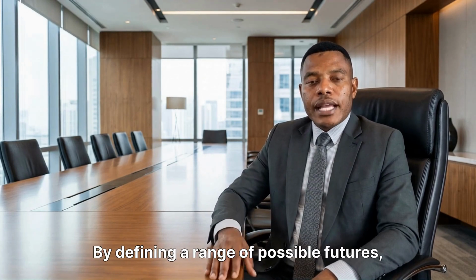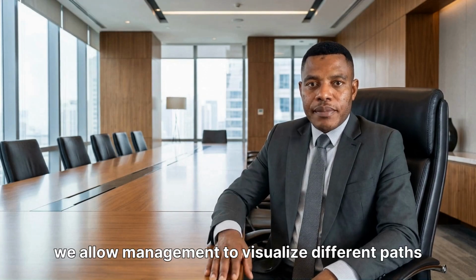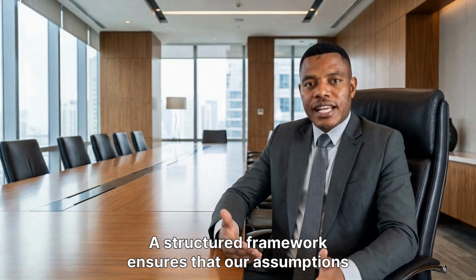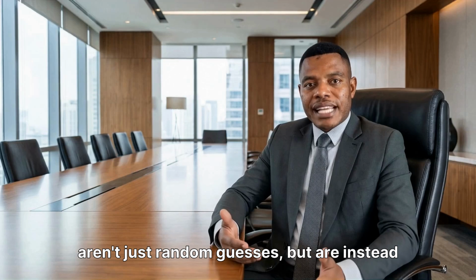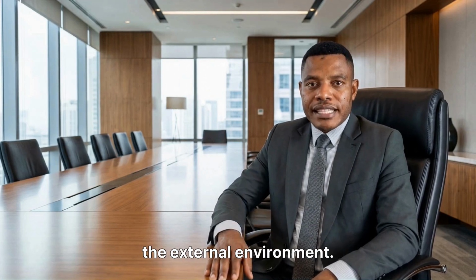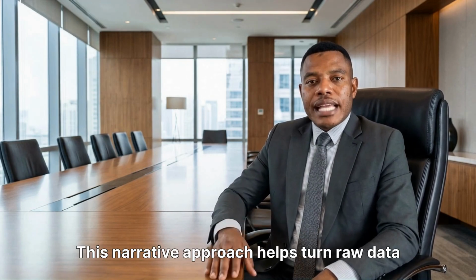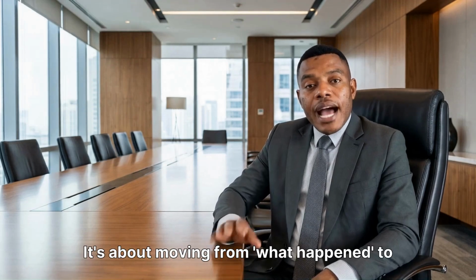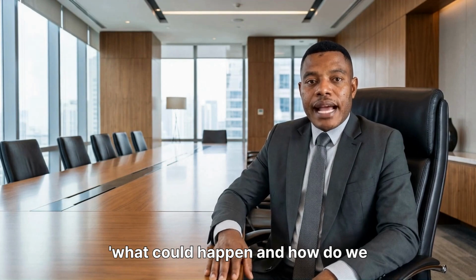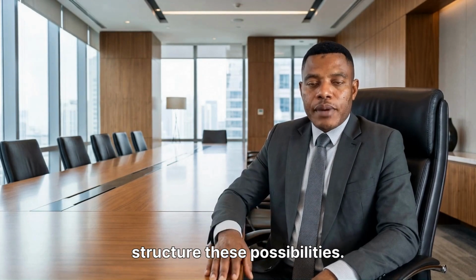By defining a range of possible futures, we allow management to visualize different paths the business might take. A structured framework ensures that our assumptions aren't just random guesses, but are instead part of a logical, coherent narrative about the external environment. This narrative approach helps turn raw data into actionable intelligence. It's about moving from what happened to what could happen and how do we prepare. Let's look at how we typically structure these possibilities.